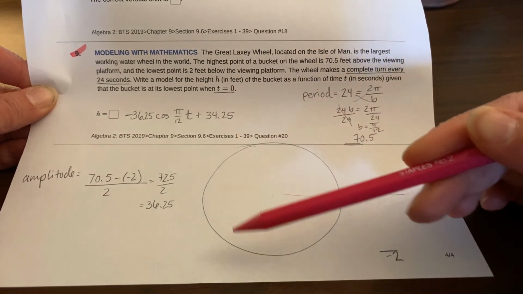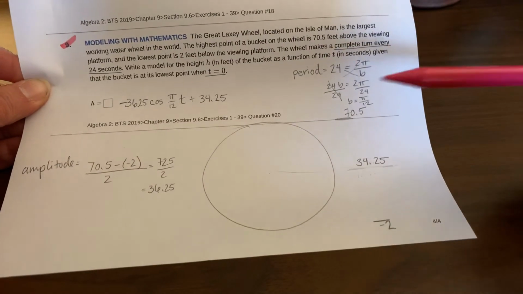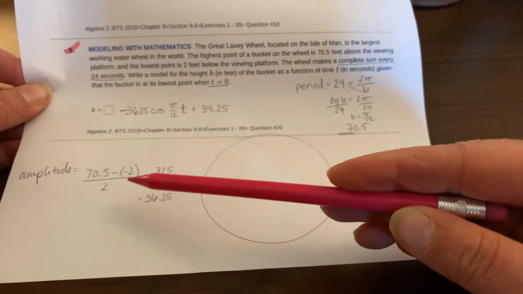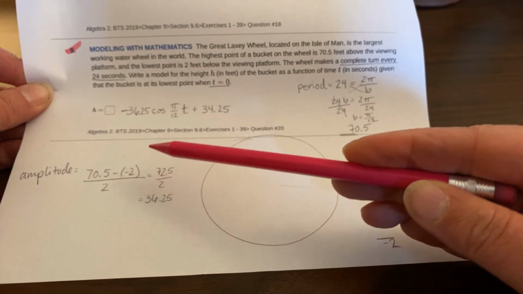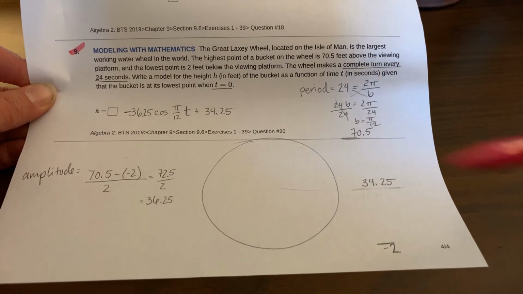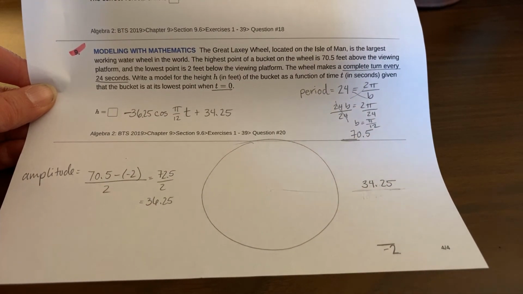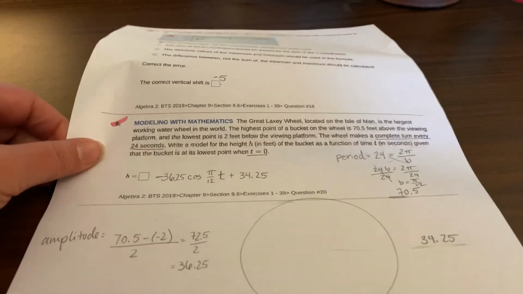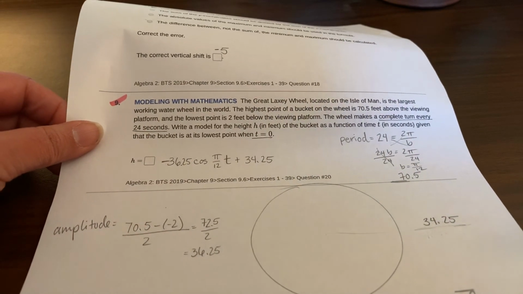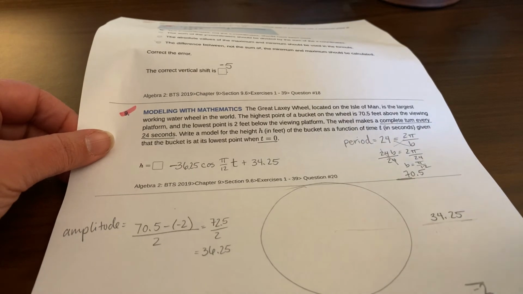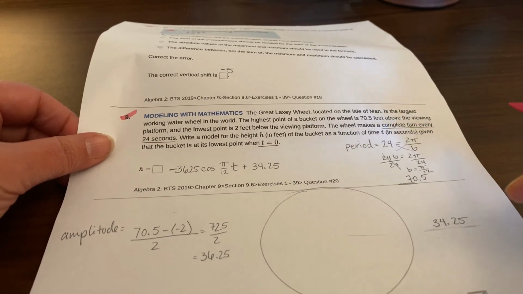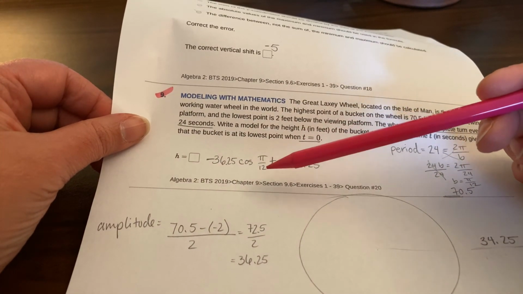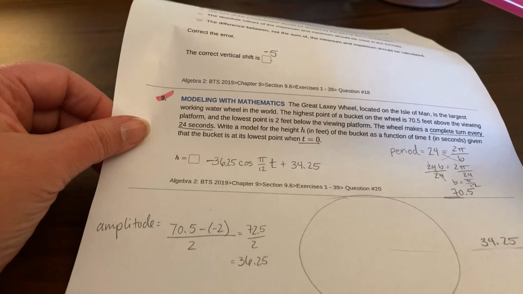Now the amplitude. The amplitude can be found by taking 70.5, subtracting -2, and dividing by 2. And so you get 72.5 divided by 2, which is 36.25. Now I used a negative cosine function because it is at its lowest point when t is equal to 0, which is like an upside down cosine function. So our final answer here is -36.25 cosine of pi over 12 t plus 34.25.